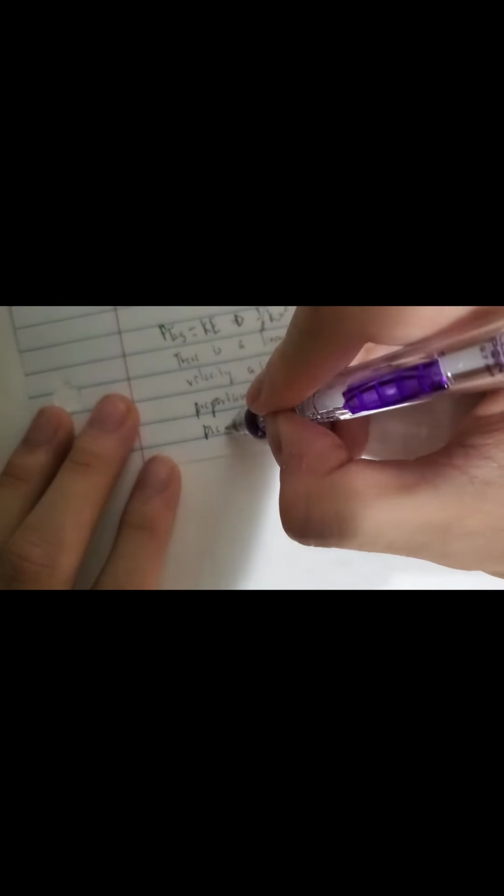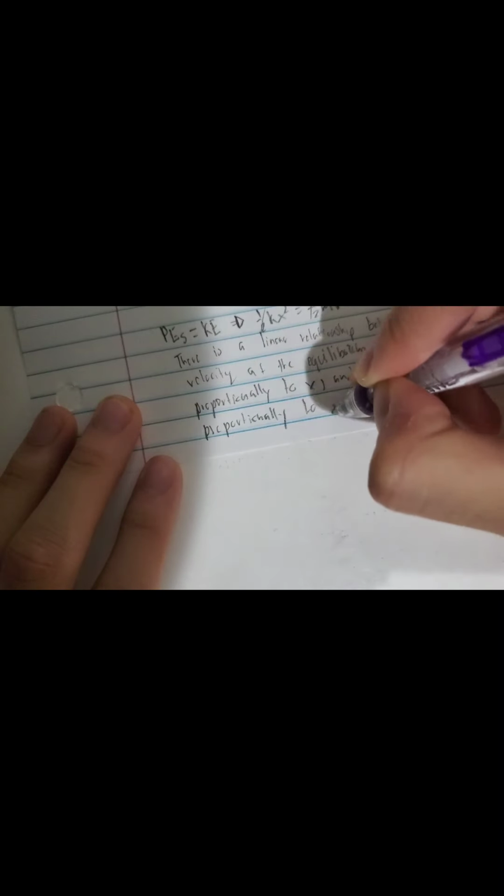And same thing as it decreases. As x decreases, as the distance stretched decreases, v will decrease proportionally to x. All right, there we go. That's the relationship.